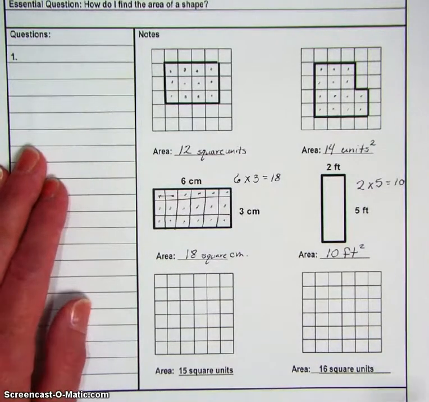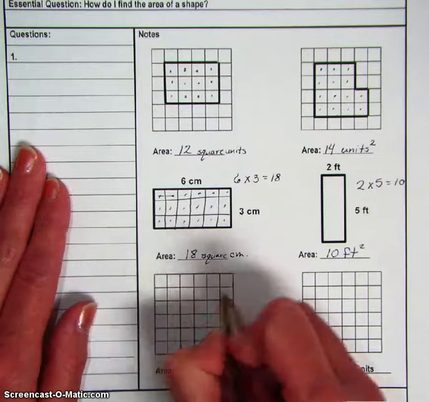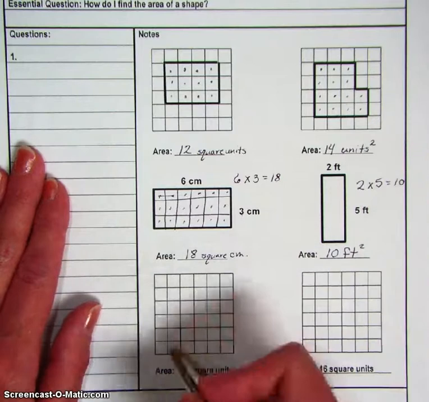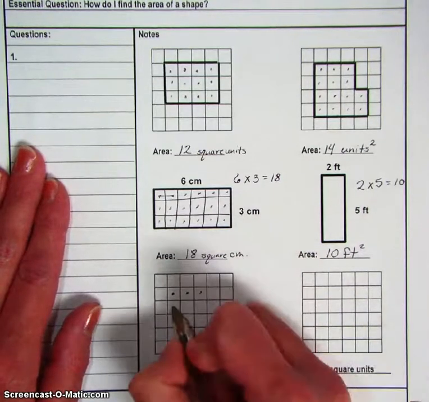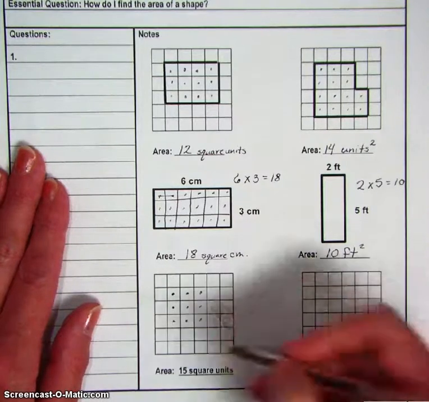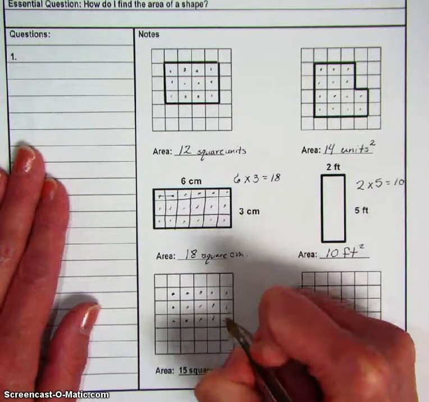Sometimes you're going to be asked to draw your own shape with a certain area. So let's try one of those. On this one, we'd like the area to be 15 square units. So I need to figure out how to draw my line around 15 of those little squares. So I'm going to start by putting my little dots inside before I draw my line, just to save myself some erasing in case I make a mistake. So I'm going to start here. 1, 2, 3, 4, 5, 6, 7, 8, 9, not quite there yet, 10, 11, 12, 13, 14, 15.